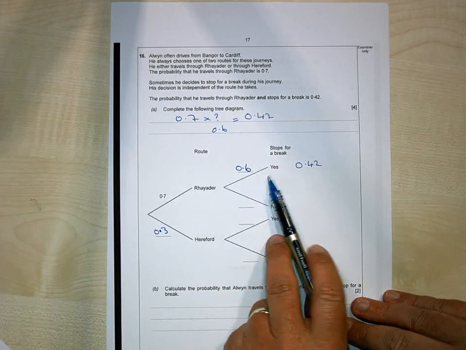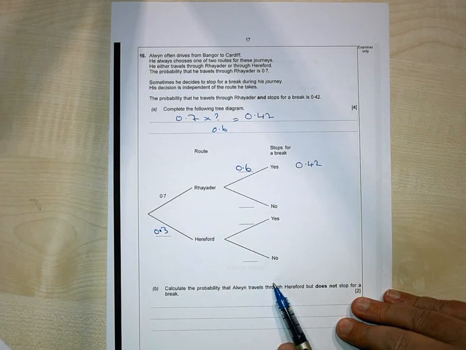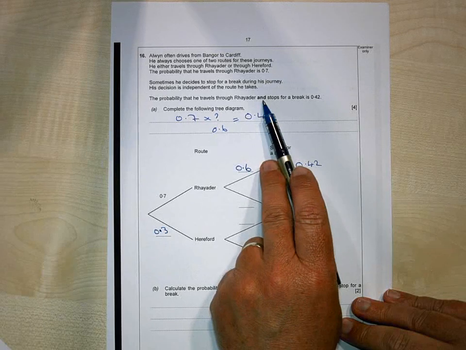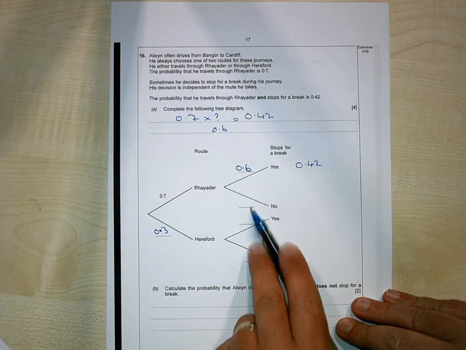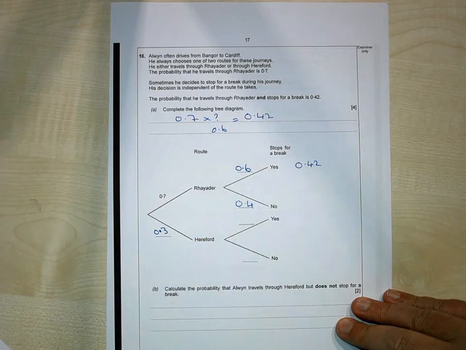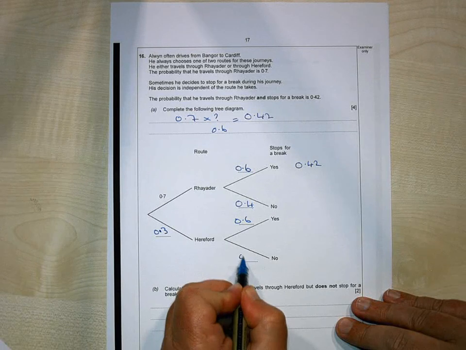More often than not, they don't give you that, they give you that, and then filling in the tree is easy. But you've got to be careful with that. Once you know that is 0.6, these two have to add up to 1, so that's 0.4, and that means this is repeated down there.